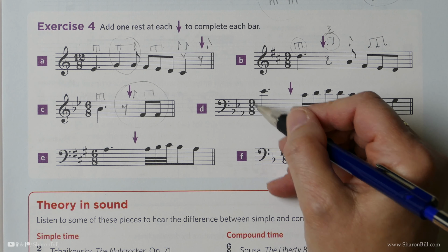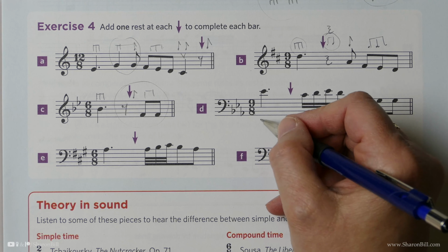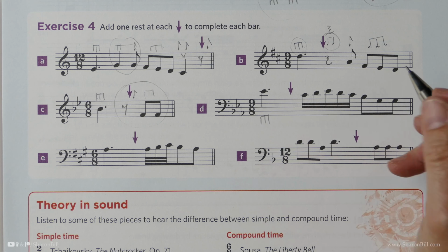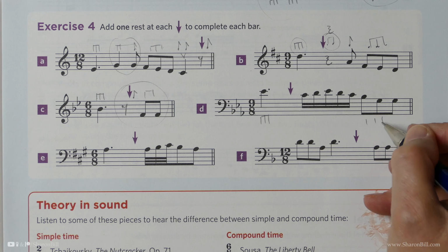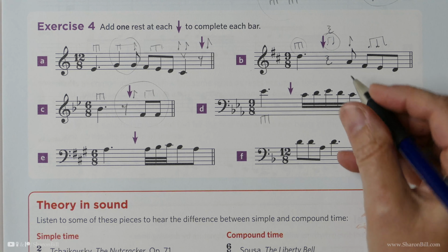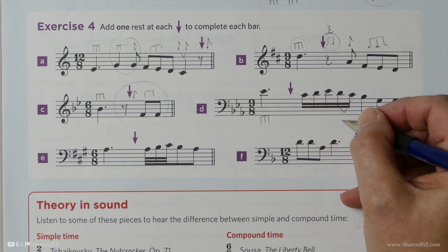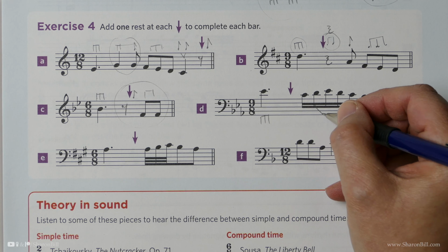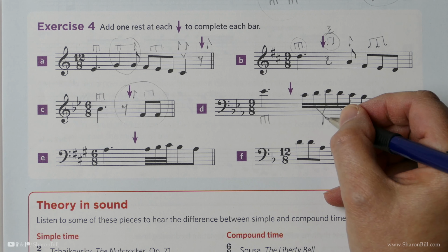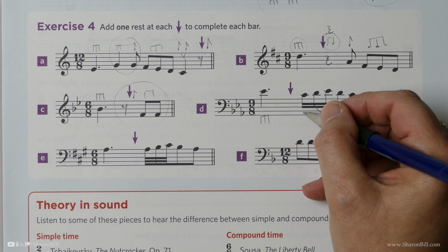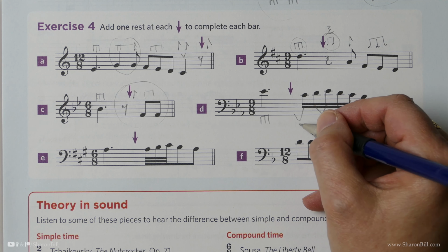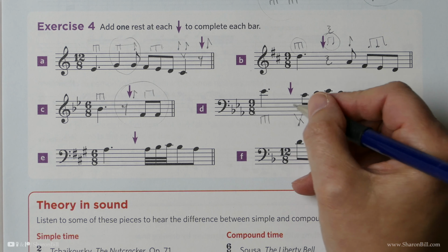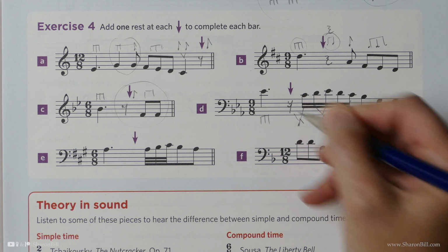So we should have 9 quaver beats here. So a dotted crochet is worth 3, and then here's 3. 1, 2, 3, 4, 5, 6. Now semi-quaver plus semi-quaver is quaver. Semi plus semi is quaver. We've got 1 semi-quaver here. We need another semi-quaver to make the quaver beat, and so we need a semi-quaver rest this time.